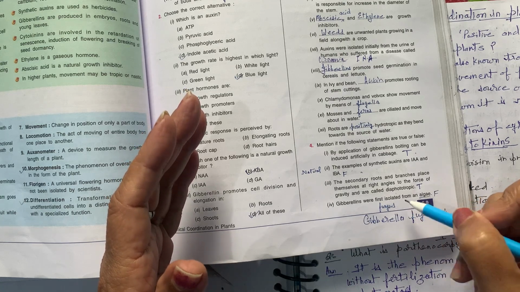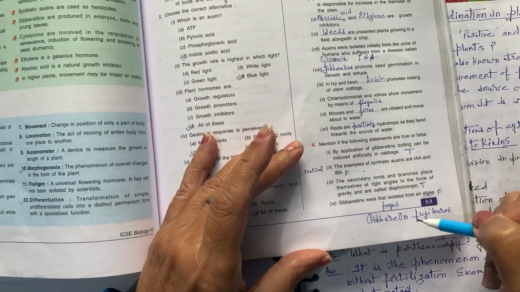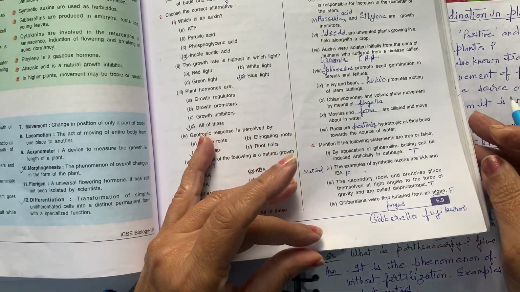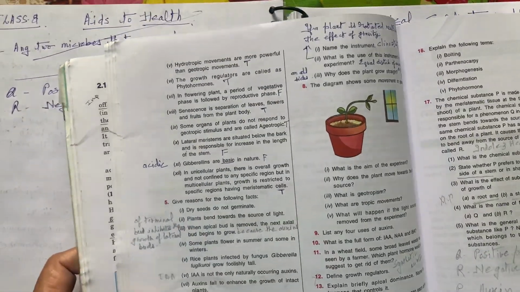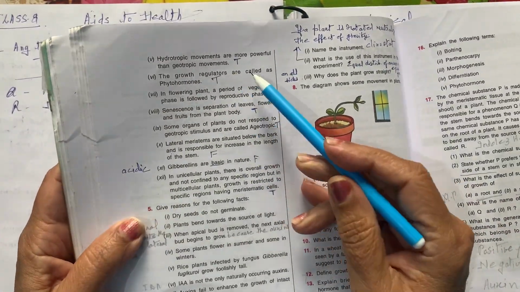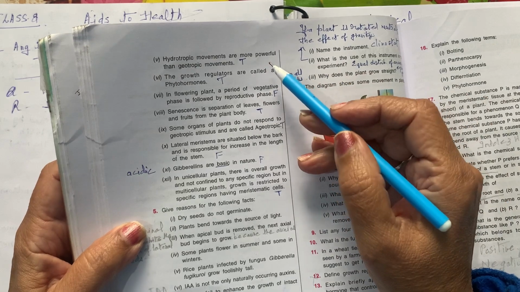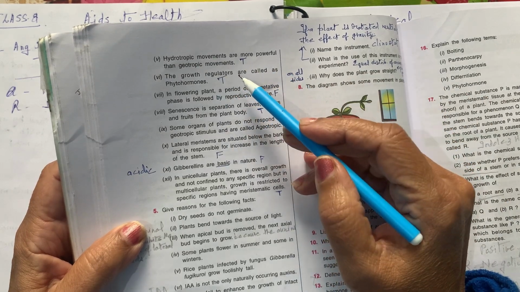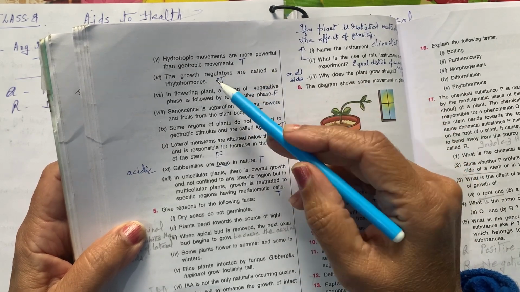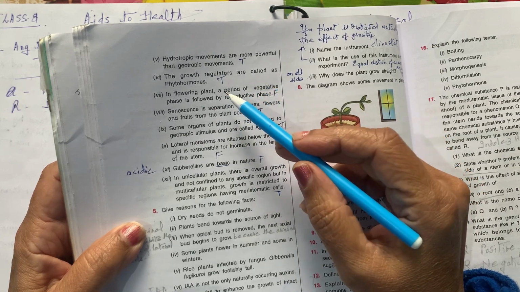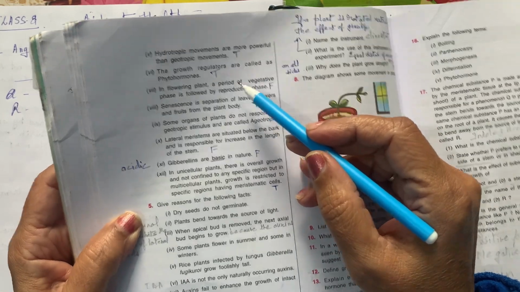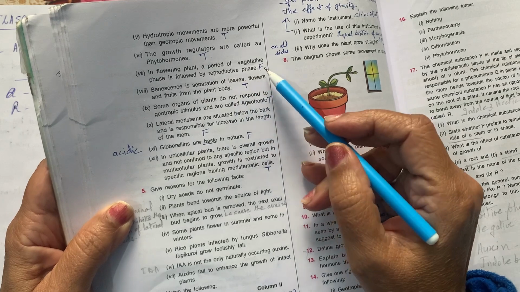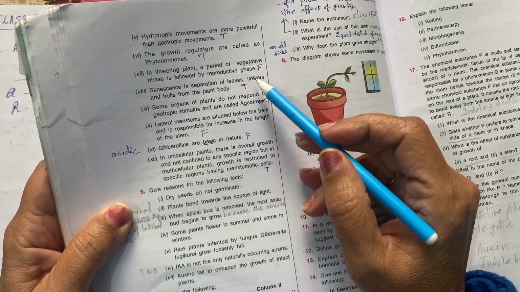Gibberellins were first isolated from an algae. It is false. They were first isolated from the fungus, that is the Gibberella fujikuroi, right. Hydrotropic movements are more powerful than geotropic movements. Yes, it is true. The growth regulators are called phytohormones. Yes, it is true. In flowering plants, a period of vegetative phase is followed by reproductive phase.